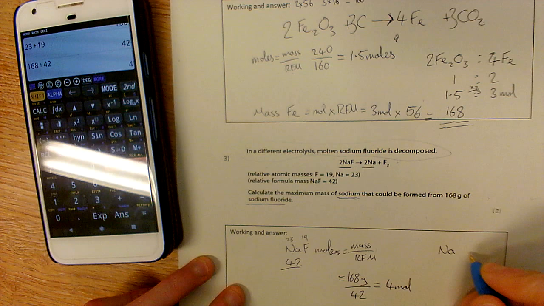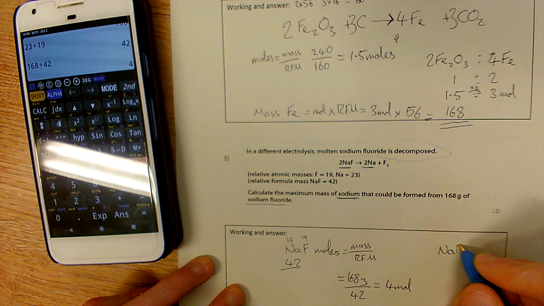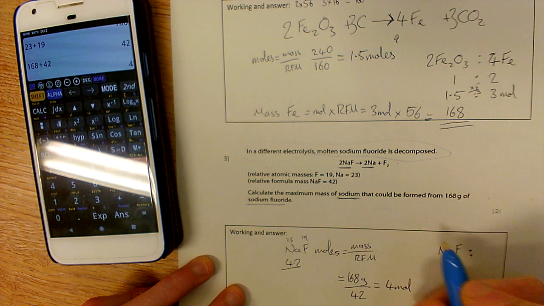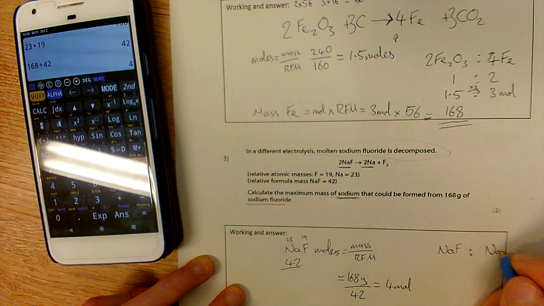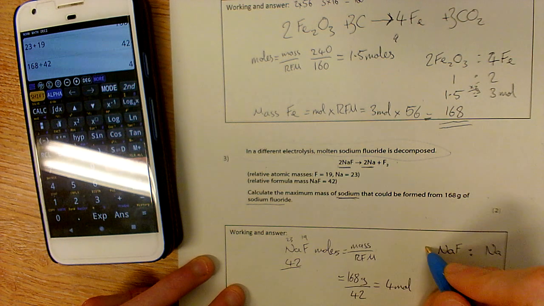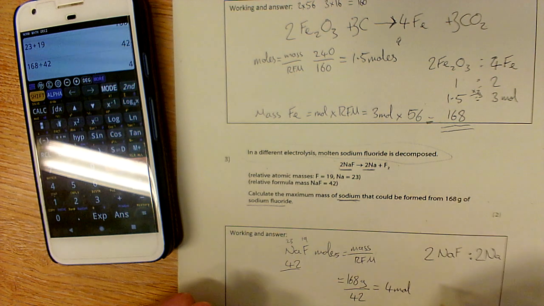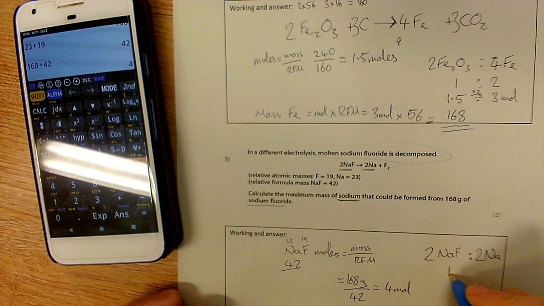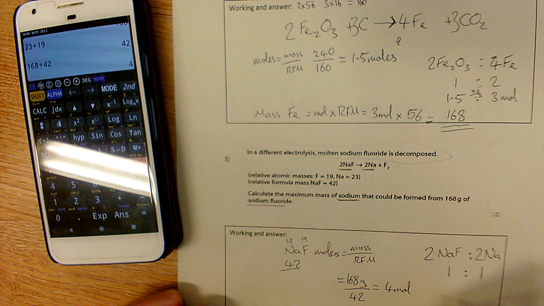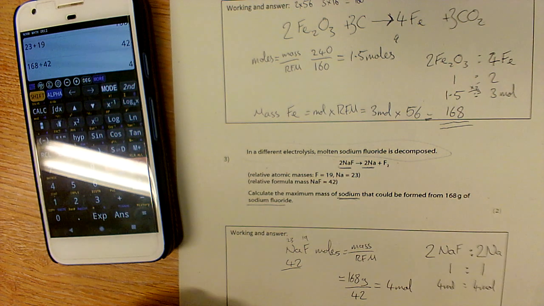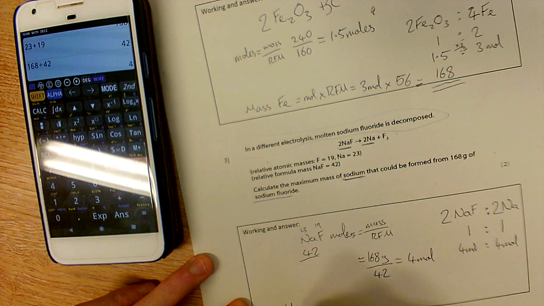I need to look at my ratio next. Sodium fluoride compared to sodium. I've got 2 NaF for every 2 sodium. So that's the same as a 1-to-1 ratio. So I've got 4 moles of this. I must make 4 moles of this. What is my mass of sodium?